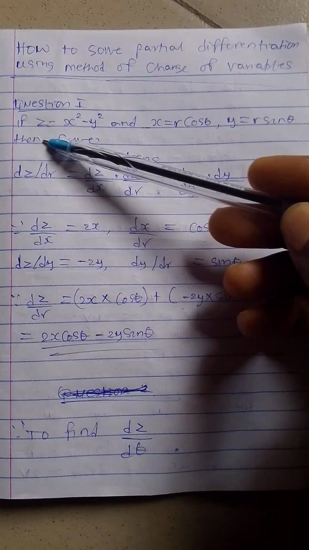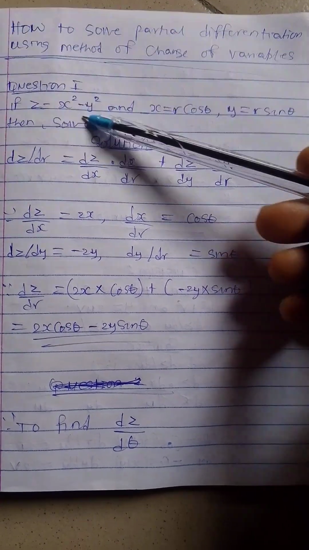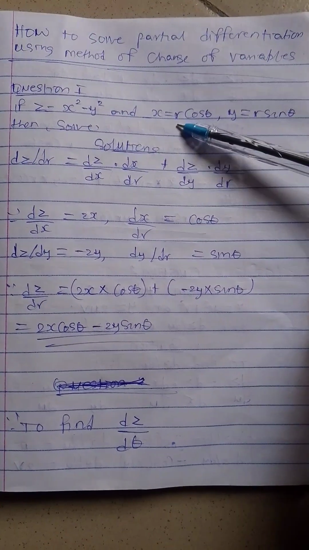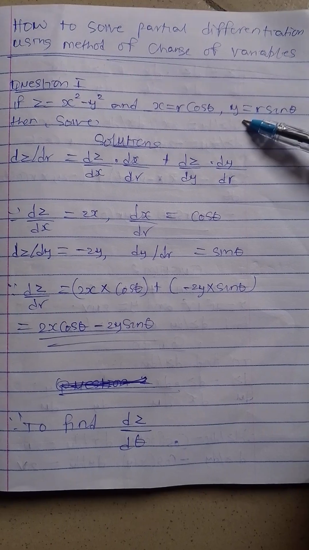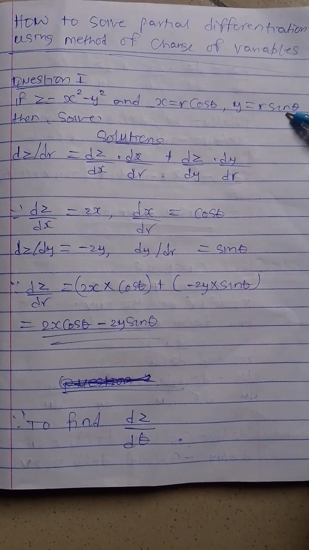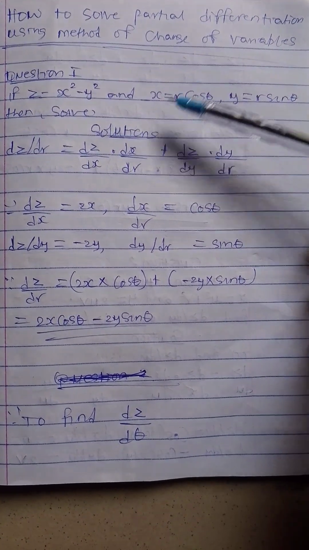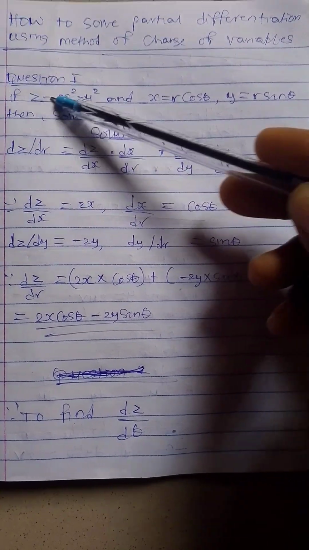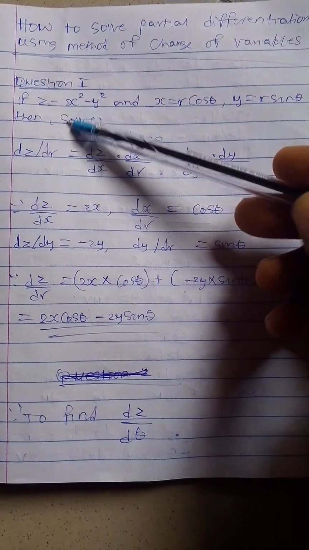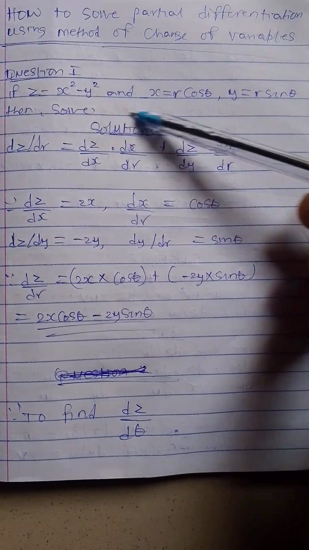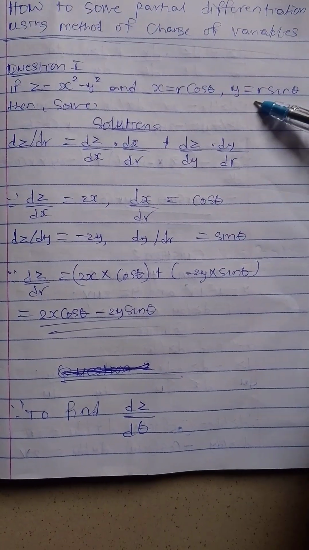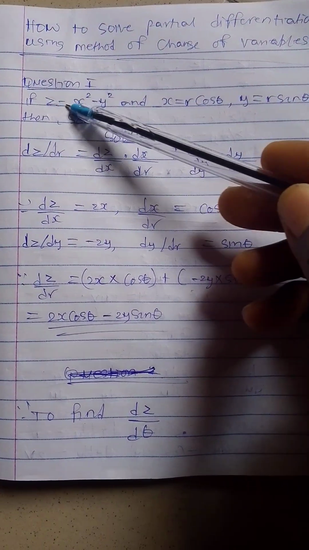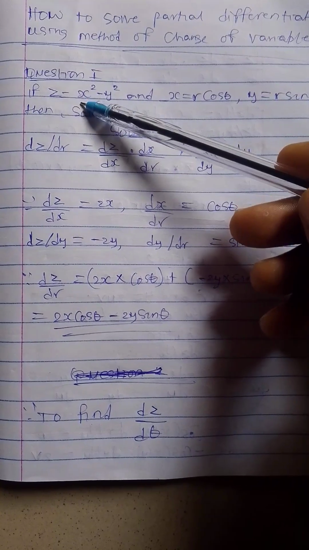Question 1 says that if z is equal to x squared minus y squared, and x is equal to r cos theta, and y is equal to r sin theta, then we have to solve. To solve this, you know that z equals x squared minus y squared, x equals r cos theta, and y equals r sin theta.